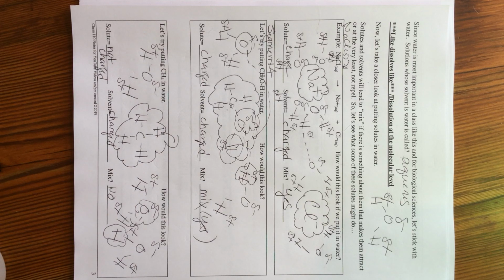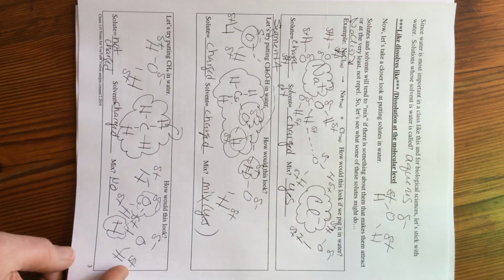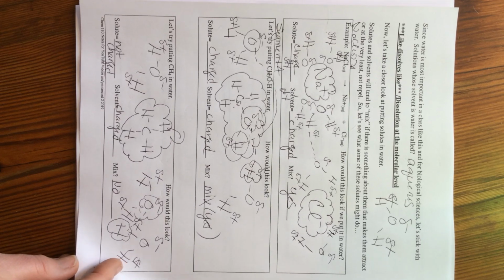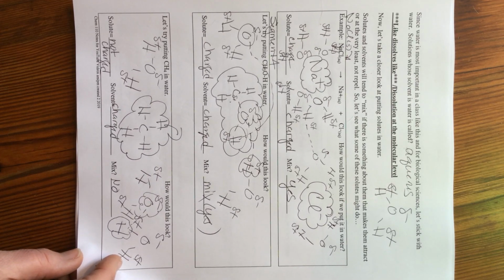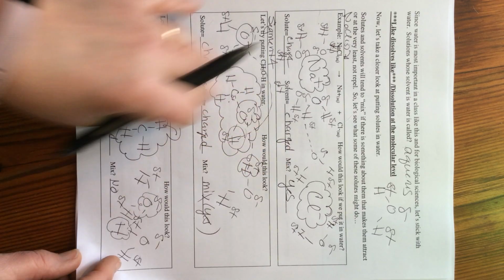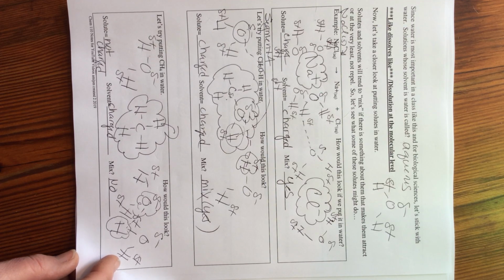This is very visual. If you wish to try this at home using your own visual aids, I would encourage you to, because your ability to move forward, especially in the biological sciences, hinges on this basic idea of how molecules work in a water environment.